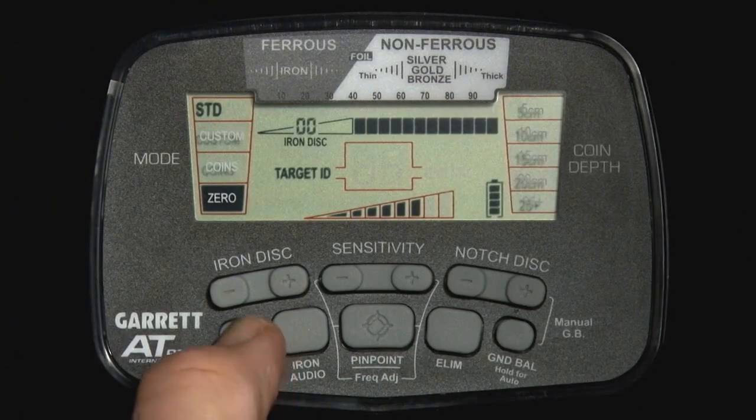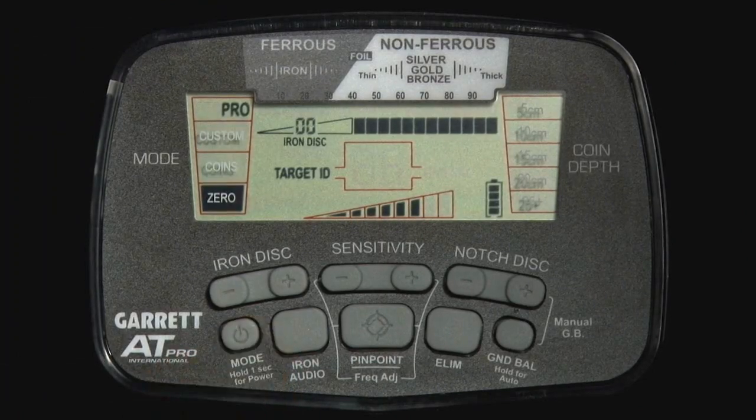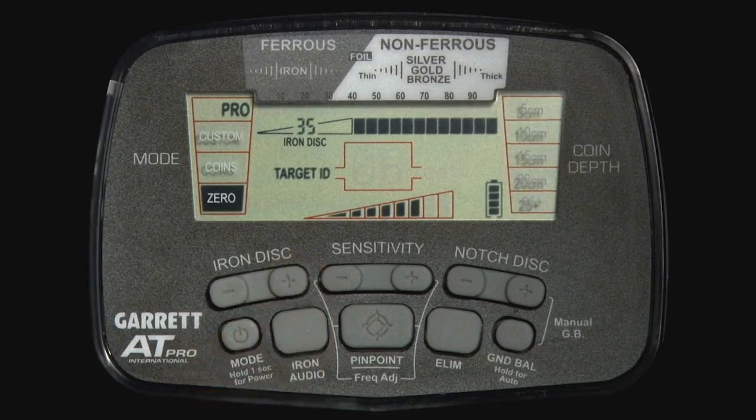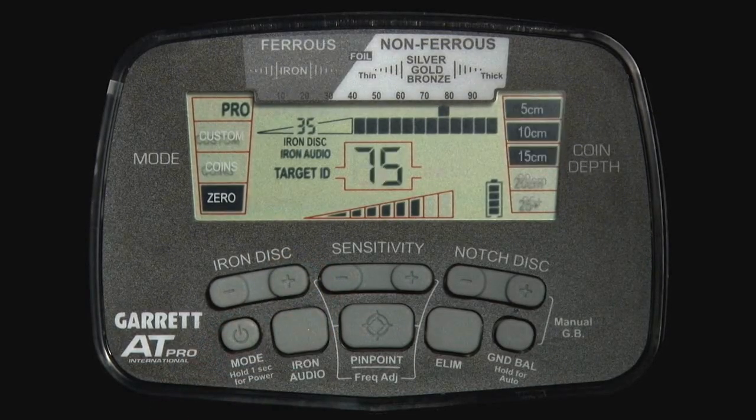Then switch the detector into Pro 0 mode and move the bottle cap past the coil again. Note the subtle low tones at the beginning and end of the target response, indicating a questionable target that might be made of iron. Finally, set the iron discrim to 35, switch on iron audio, and check this target again. The distinctive low, high, low response now indicates a target that is unmistakably iron.